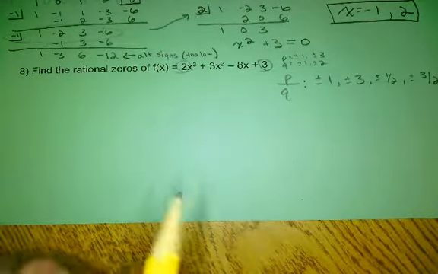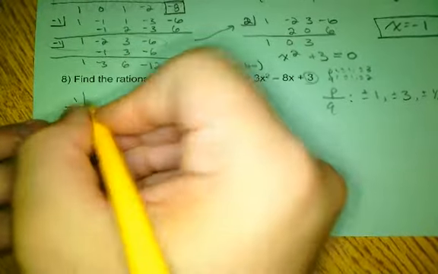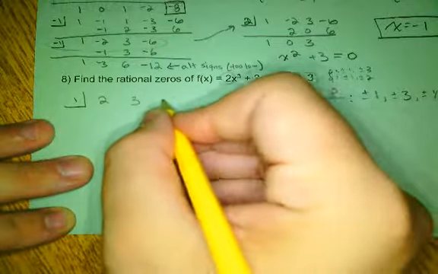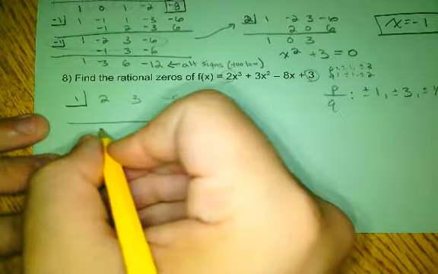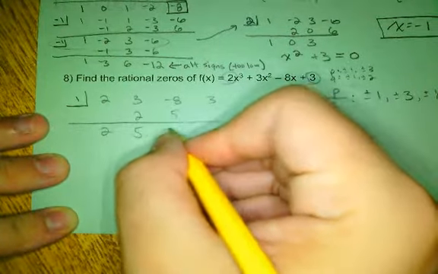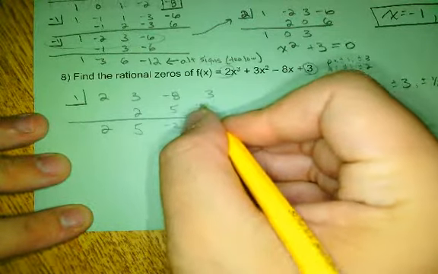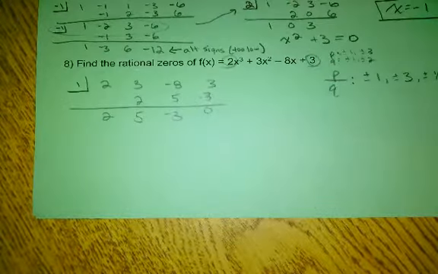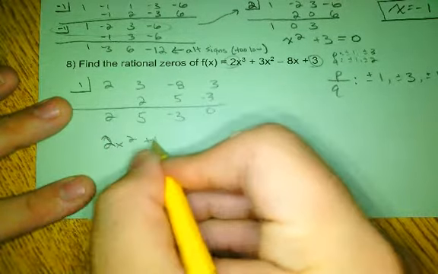So let's just give me the spoiler. What works? 1. Oh wow, that's pretty cool. So 1 works. So 2, 3, -8, 3. So we're going to get 2, 2, 5, 5, -3, -3, which gives me a 0. Can you just factor it from there? So, okay, this one didn't take too long.